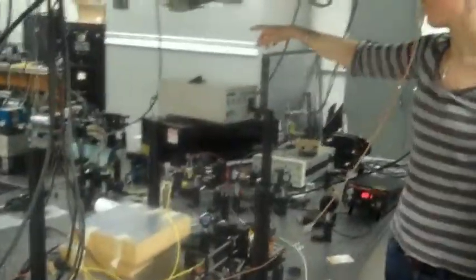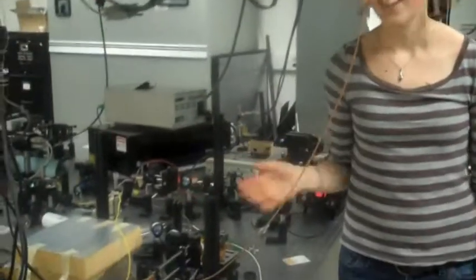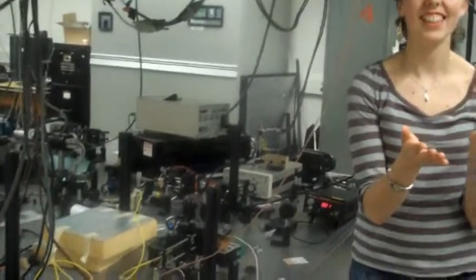Here's a fiber optic cable coming from my other setup over there. And so light with different wavelengths comes in. So you all know what a prism does, right? What does a prism do? Reflects light or something. What else does it do? Separates them, right? You get different colors.